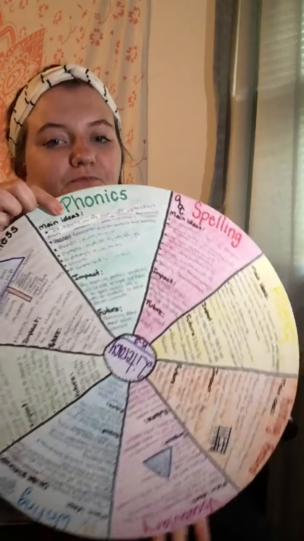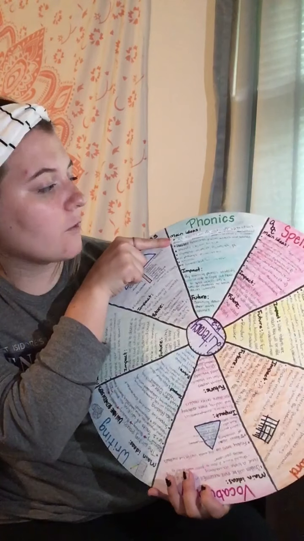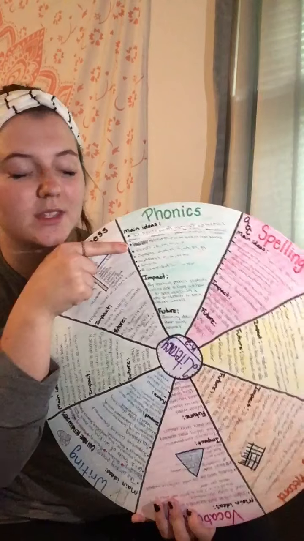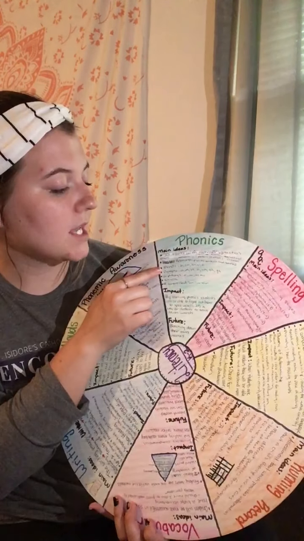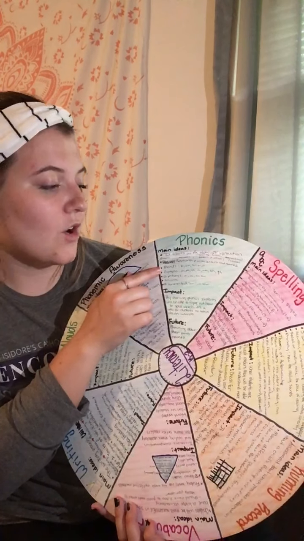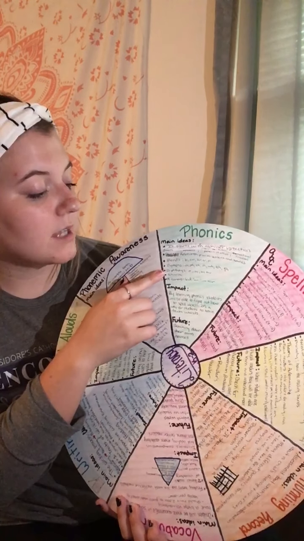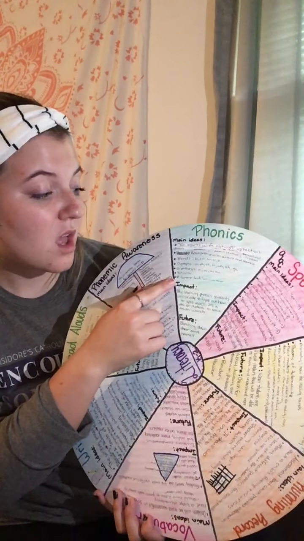So there's phonemic awareness. Now we're going to do phonics. The main idea is it starts with alphabet instruction, and it's the relationship between the letters and the sounds. And then talking about the blends, BL, SM, SCR, GR, SL, digraphs, CH, PH, SH, and so on, diphthongs, OW, OY, the schwas, and then the R-controlled.